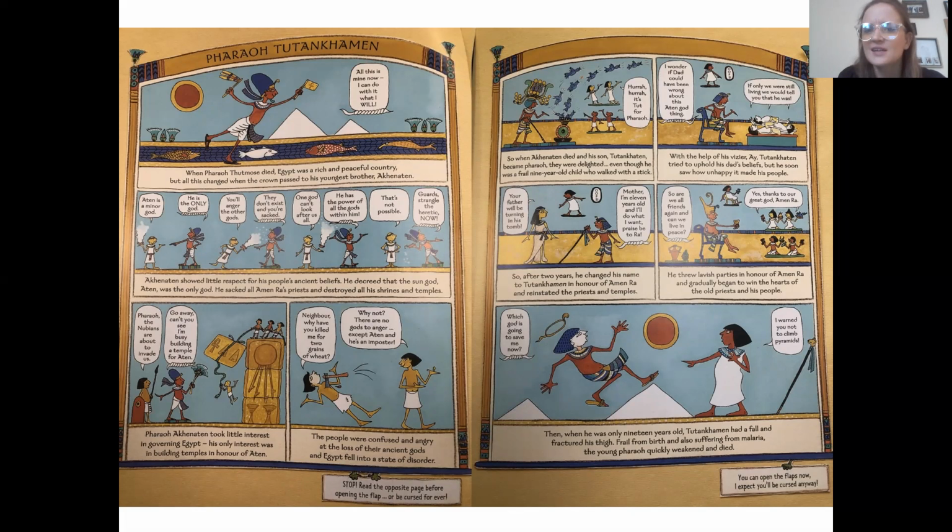So when Akhenaten died and his son Tutankhamun became pharaoh, they were delighted, even though he was a frail 9-year-old child who walked with a stick. Hurrah, hurrah, it's Tut for Pharaoh. With the help of his vizier, Tutankhamun tried to uphold his dad's beliefs, but soon he saw how unhappy it made his people. I wonder if Dad could have been wrong about this one God thing. If only we were still living, we would tell you that he was.